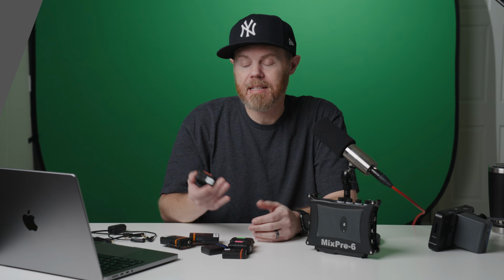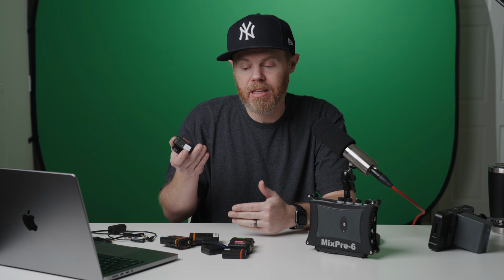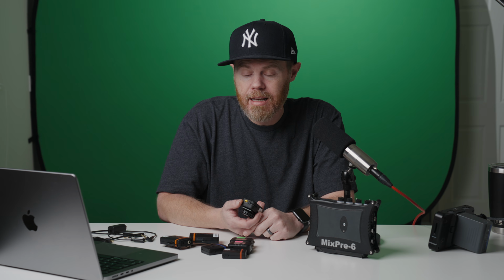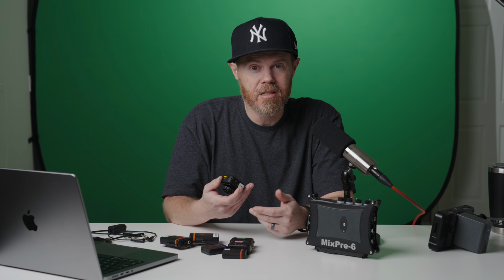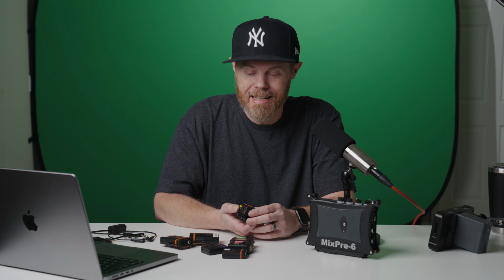My goal is to take the Deity TC1 here that has a screen on it to be our master. And then the Tentacle Syncs will be slaves. The Sound Devices will be a slave as well. Now, any of these could be masters. This is just the easiest way I thought we could show to set this up without even touching an iOS app because we got too many apps on our phone as is.